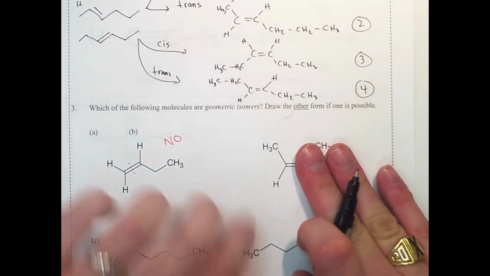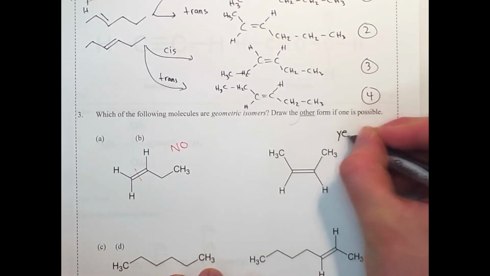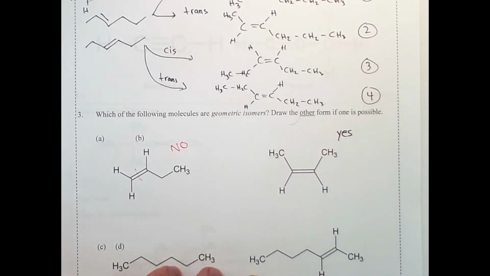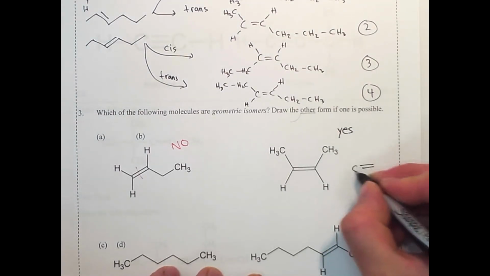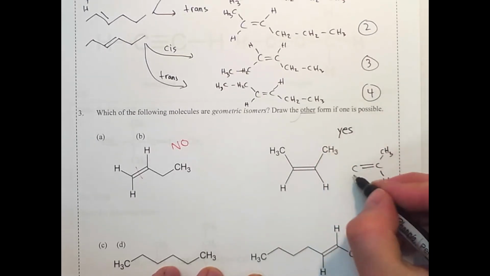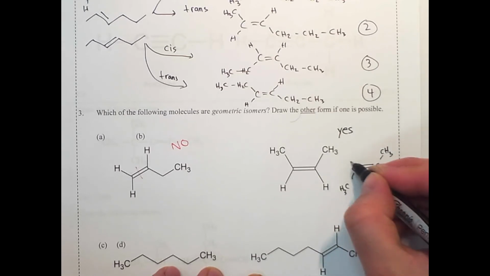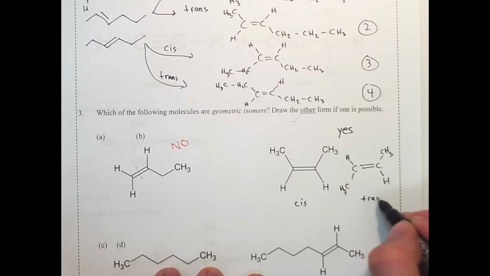This one, I look at each side of the bond. Those are different. Those are different. So yes, I do. We'll draw the other form. Just keep one side the same, so I drew it exactly like that. And then I just draw the other form. So this is cis, and this is trans.